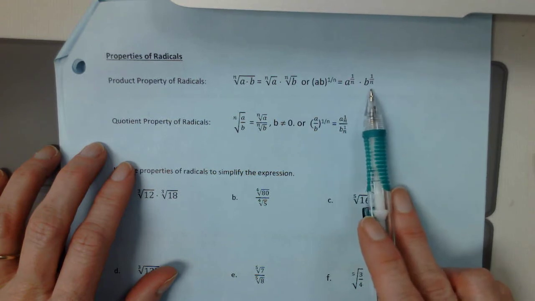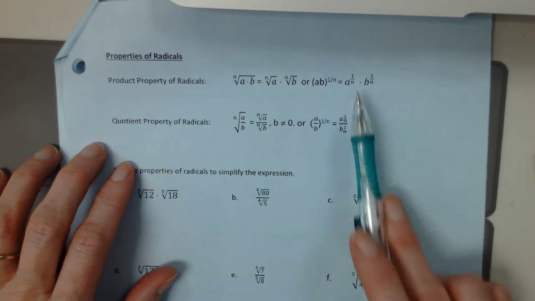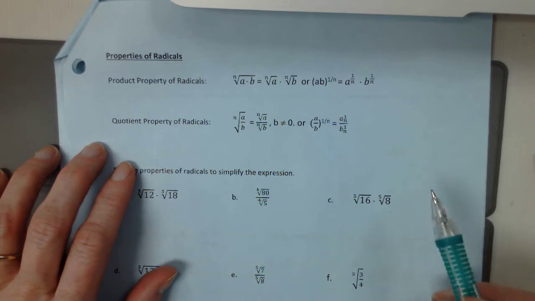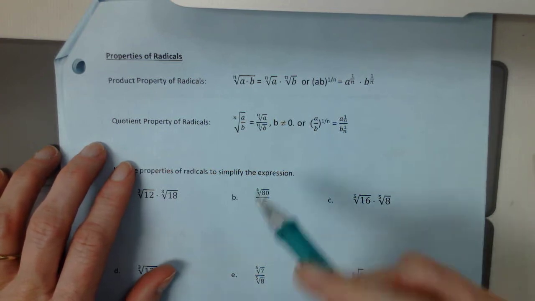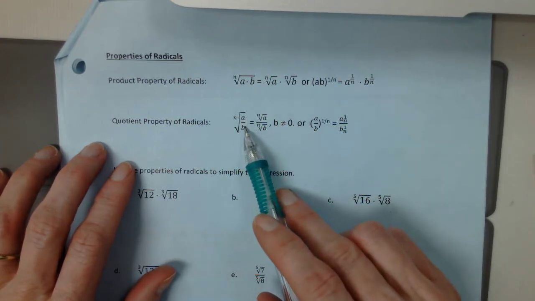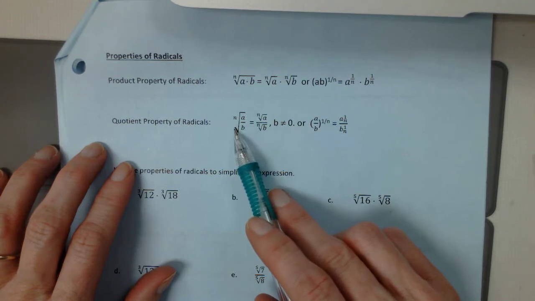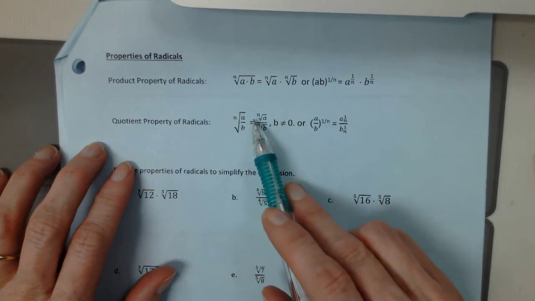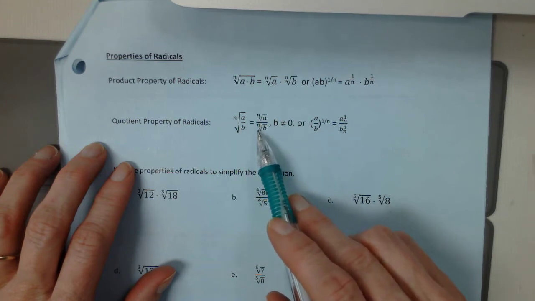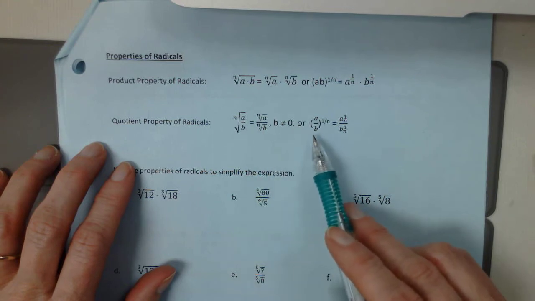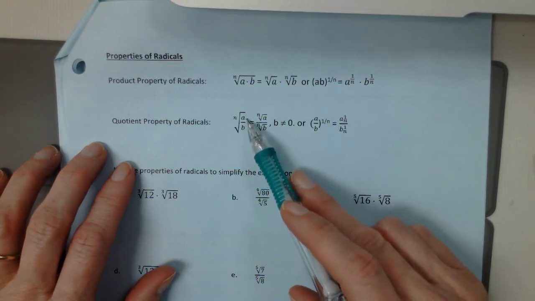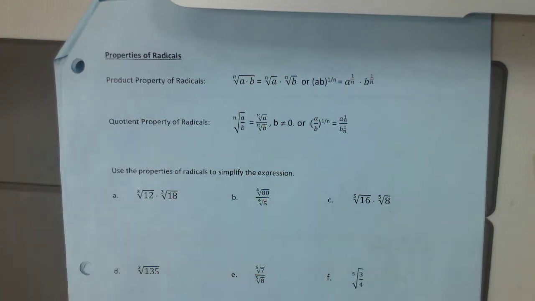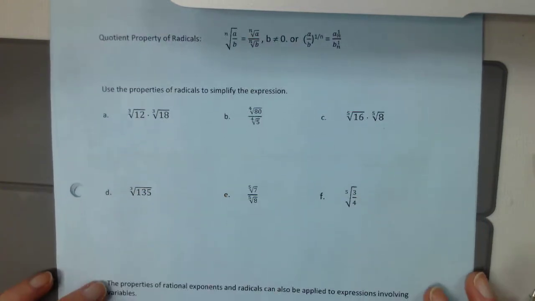We can multiply the a times the b and raise it to the same index, so the n is the same value. Same thing with the quotient property of radicals. If we're dividing values, we can break this up with the index and take the nth root of a and divide it by the nth root of b. Or if this divides, we can just go ahead and divide it and then take the root of it. So let's see what that looks like with actual radicals.